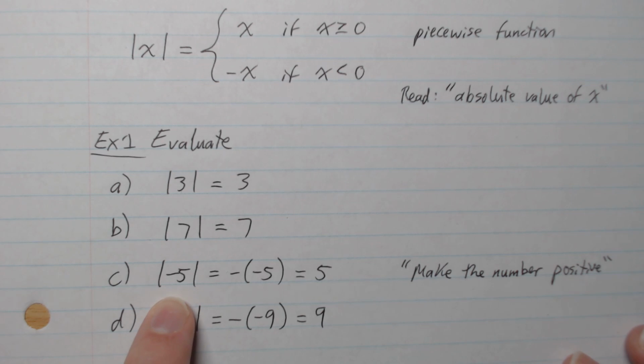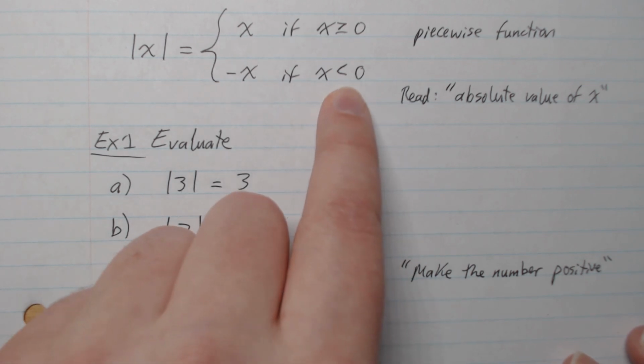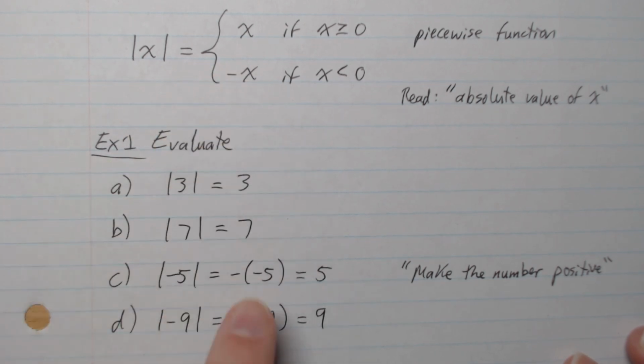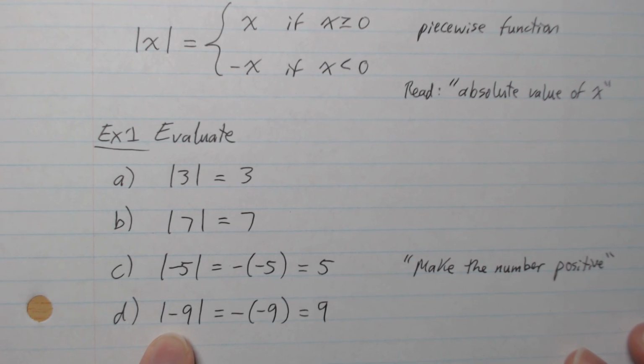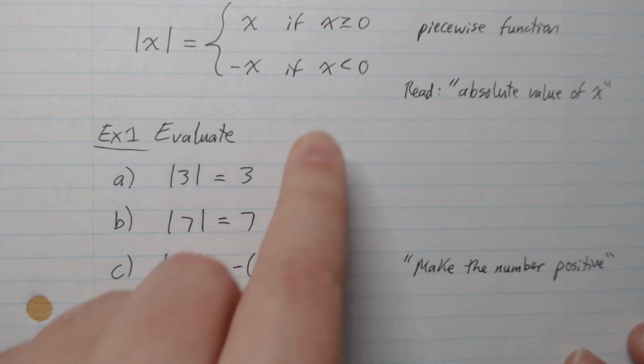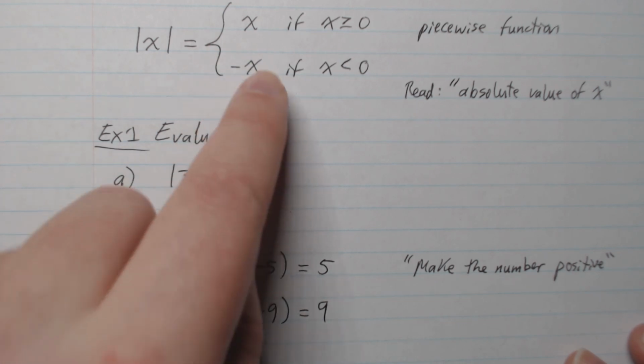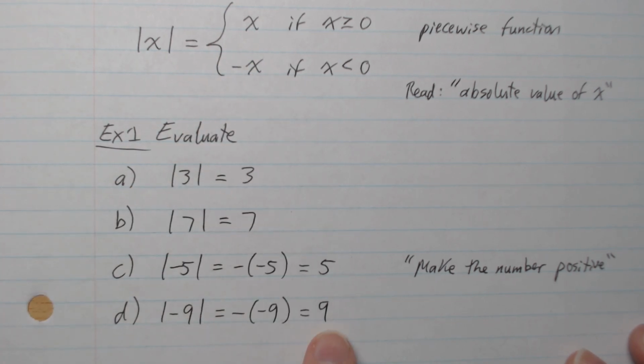Absolute value of negative 5. So negative 5 is less than 0. So we're going to go negative 1 times negative 5 like that, which gives 5. So absolute value of negative 5 is 5. Absolute value of negative 9. Negative 9 is less than 0. So we're going to go minus 1 times negative 9 like that. And that gives us positive 9.